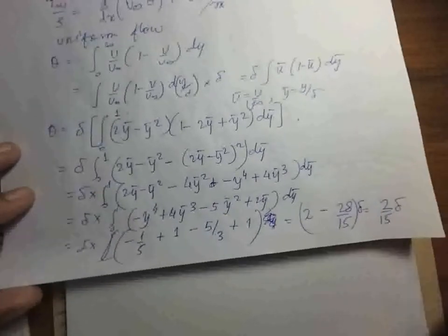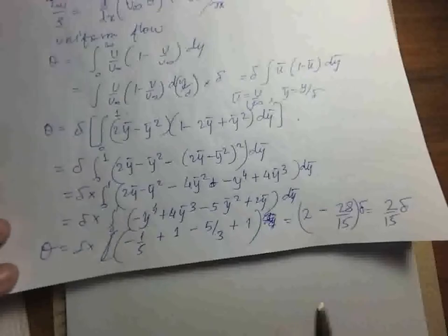So this is what you obtain as the momentum thickness, 2 by 15 times delta. So we've just obtained that the momentum thickness is 2 by 15 delta, and thus tau wall by rho is equal to ddx of u infinity square times 2 by 15 delta.